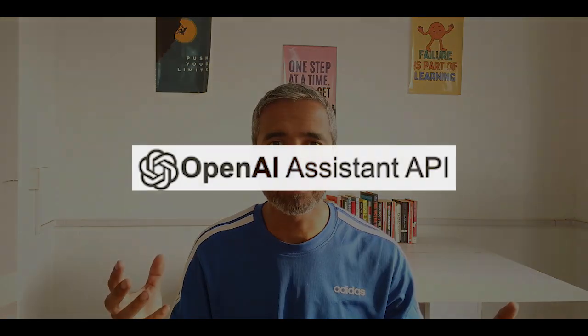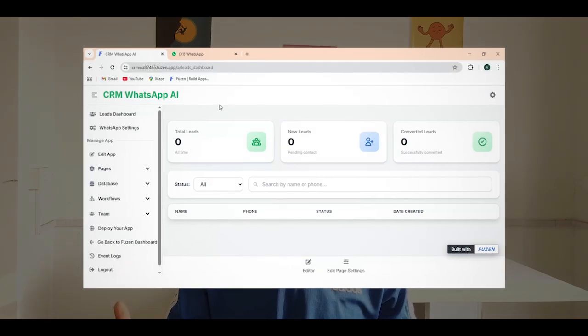We are going to connect your OpenAI AI assistant with your WhatsApp business number using Fuzen's WhatsApp chatbot template. So Fuzen has this WhatsApp chatbot template that you can purchase for a nominal one-time cost, which connects your AI assistant to your WhatsApp business number to create a holistic WhatsApp chatbot for your business. And this chatbot can be fully customized using Fuzen's AI. So let's get into it.